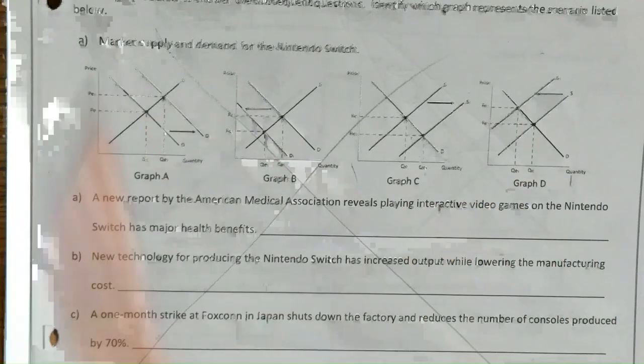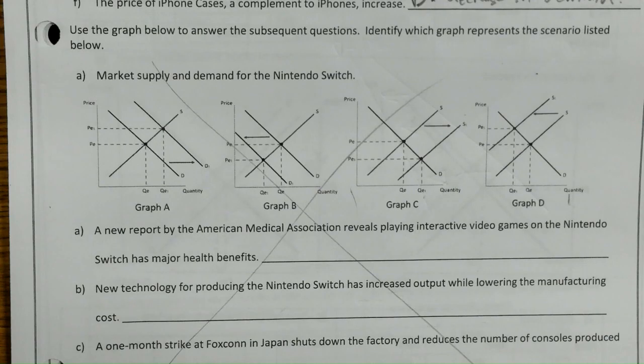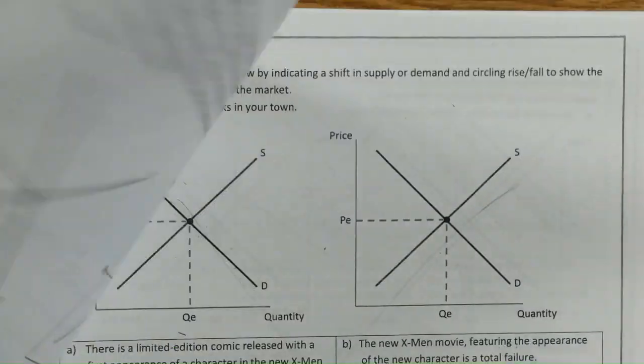With that, I think you are ready to work on the market, supply, and demand for Nintendo Switch examples. Let me know if you have any questions. Good luck. In the video, we are going to move on to the next type of problem.